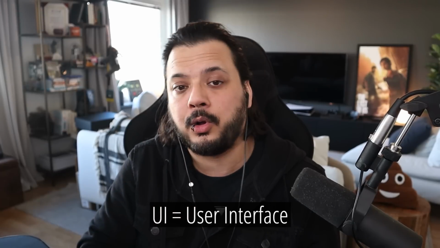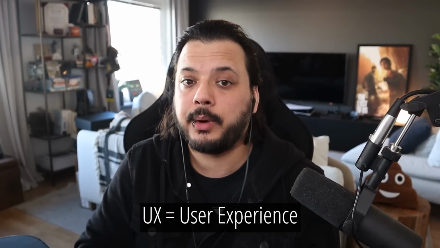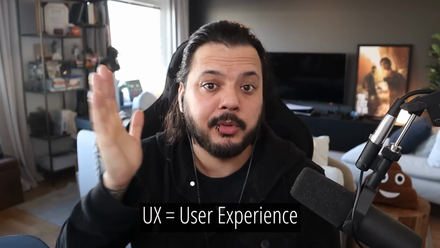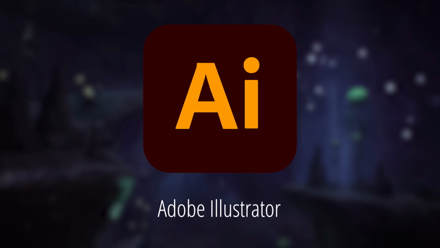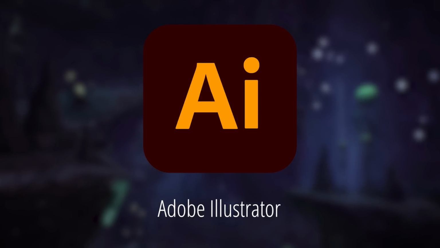The next discipline is going to be UI, UI standing for user interface, but our UI artists also do UX, which is user experience. So we consider them UI/UX beings. UI UX humans. So our UI artists use Adobe Illustrator, actually, which is something we haven't mentioned yet.